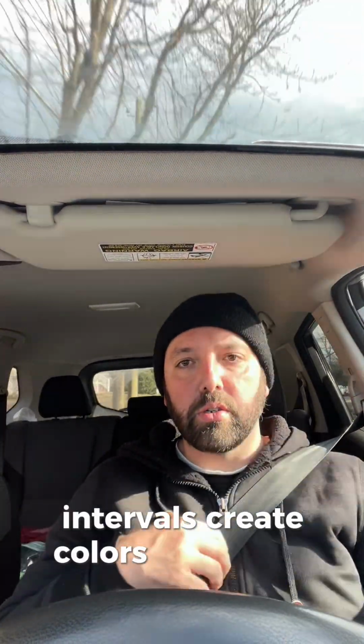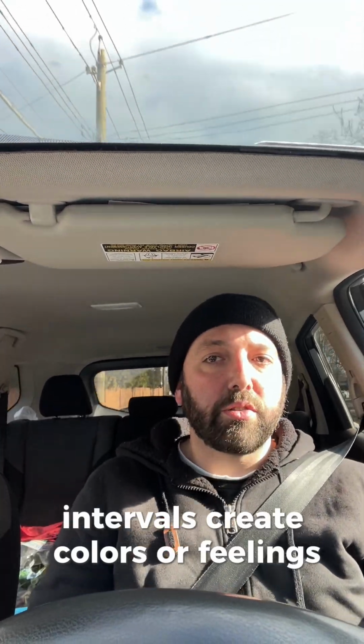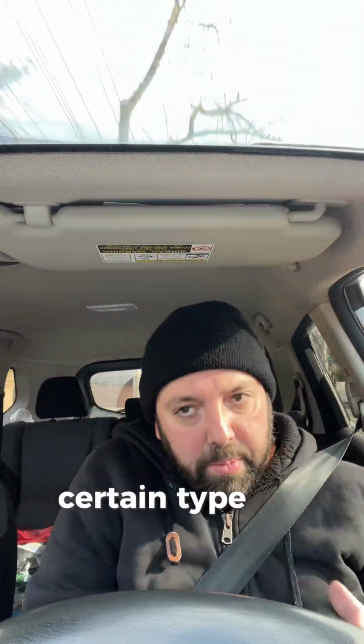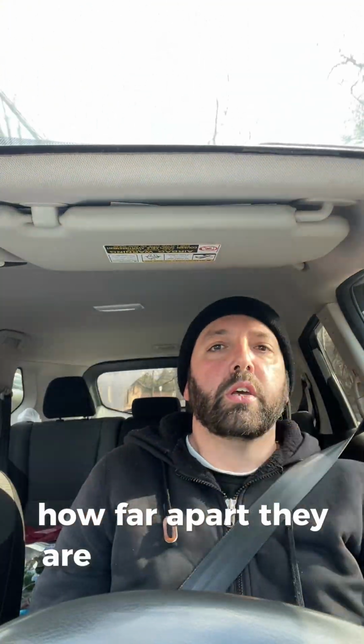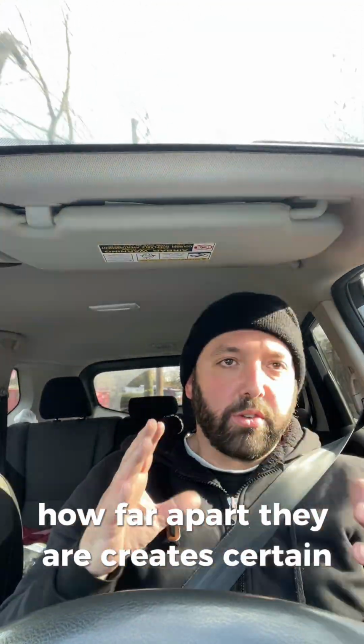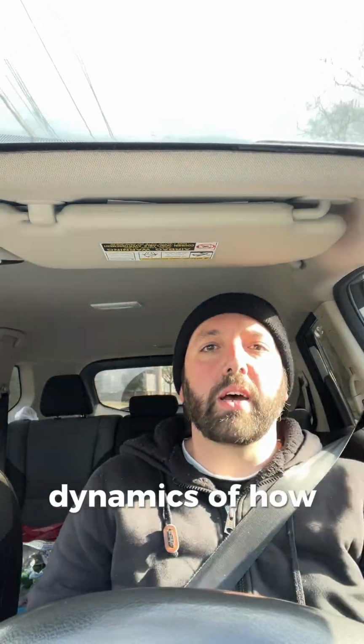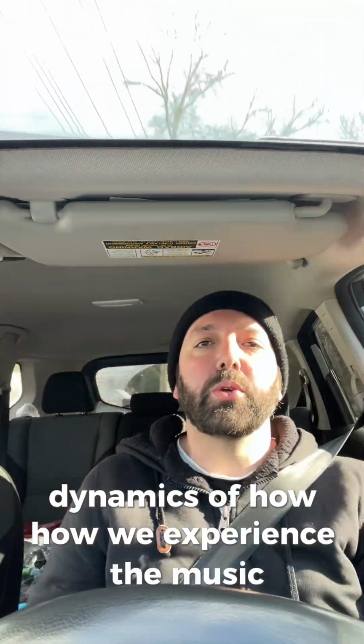Intervals create colors or feelings. The disparity between 2 different pitches, how far apart they are, creates certain dynamics of how we experience the music.